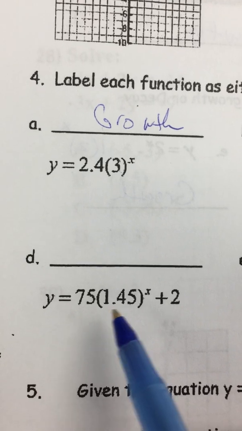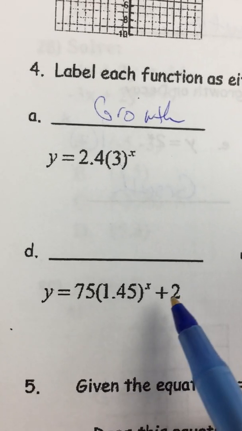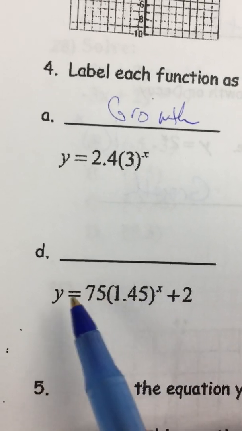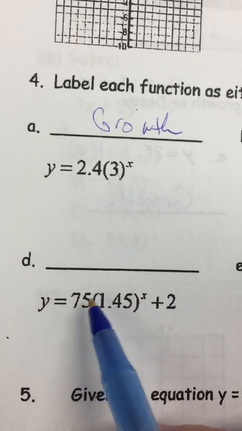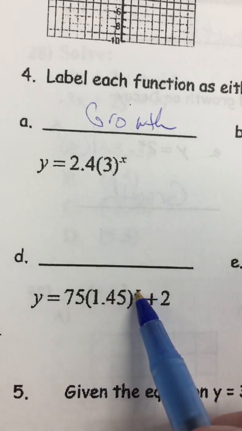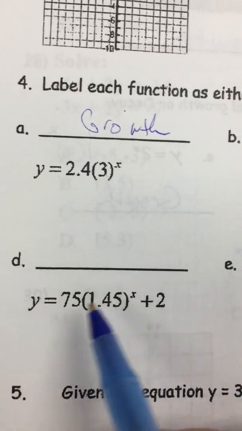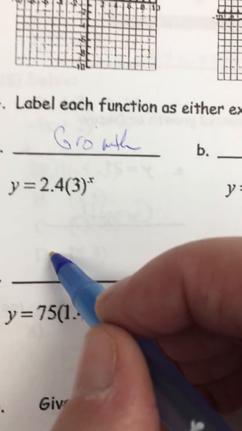All right, here's another lovely one. Again, the plus and minus is on the end. Don't worry about those. We're focused on this piece in here. So y equals some number being raised to the x power. This is my initial amount, this is my growth factor, and x is my time period. So is it bigger than 1? Yes, so this is growing.